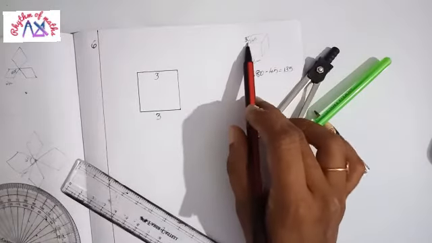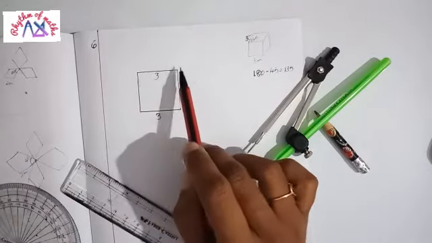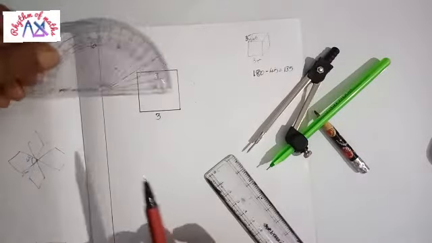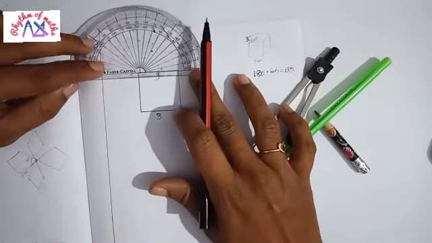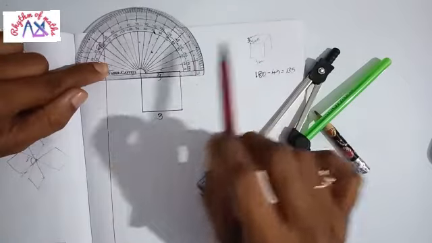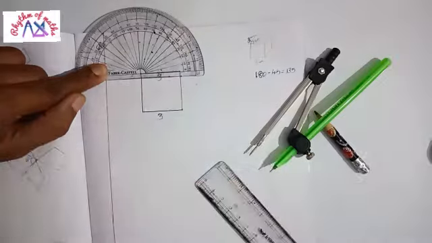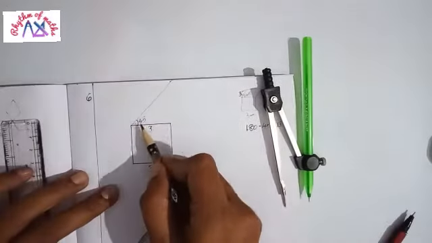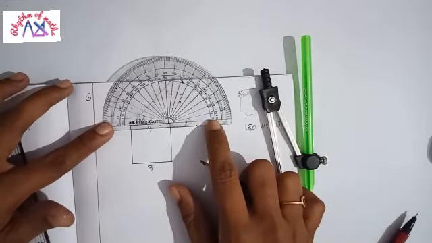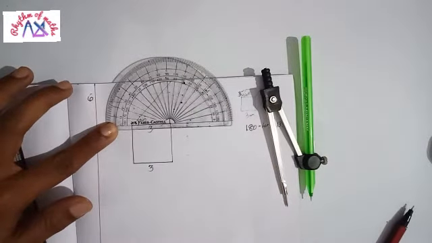Now from one end of this square you have to measure 45 degree. Okay, from one end measure 45 degree and from the second end measure 135 degree using a protractor. So take your protractor and keep the protractor in one end and measure 45 degree. First measure 45 degree, then from this end measure 135 degree. So first angle we got, that is 45 degree. Now keep the protractor in the second point and measure 135 degree. Okay, measure 135 degree and mark the point.